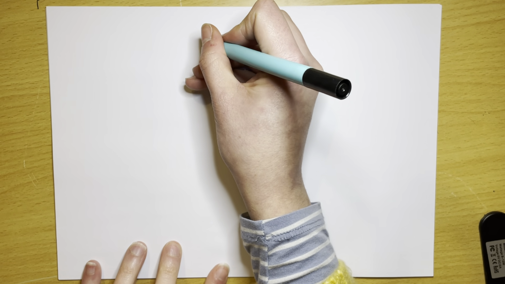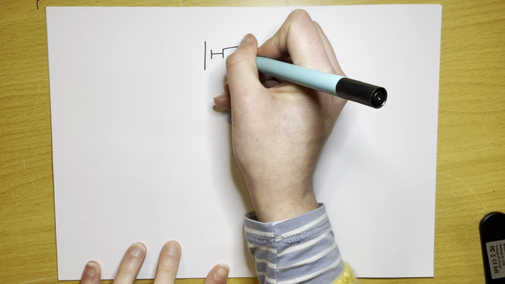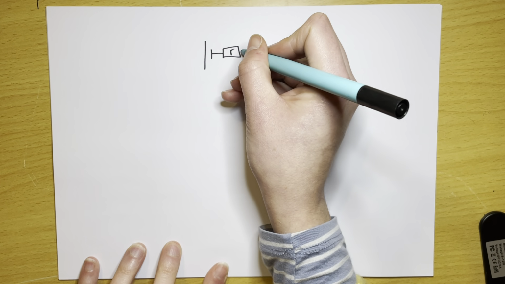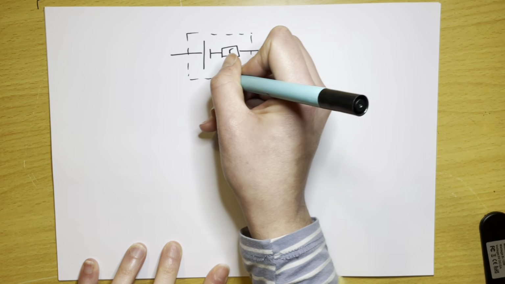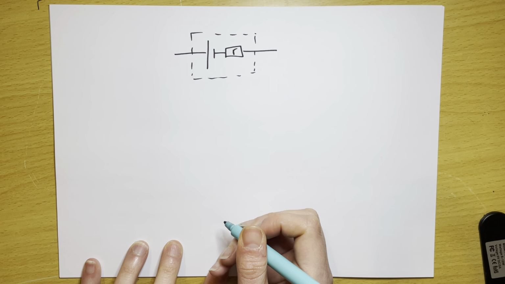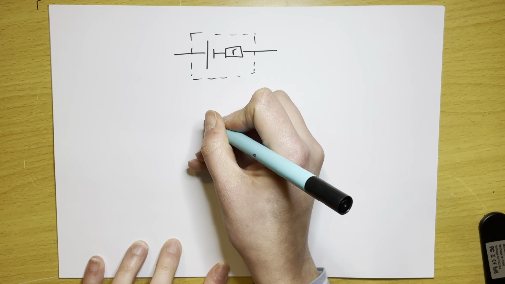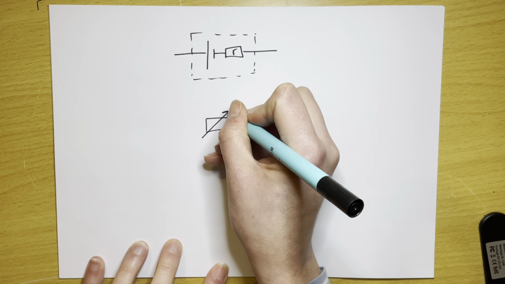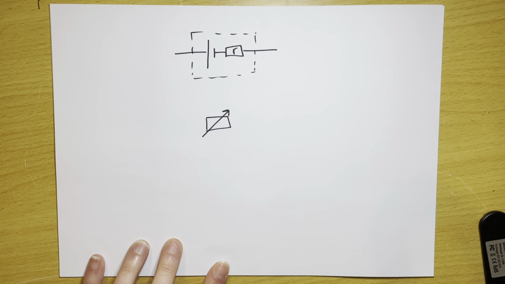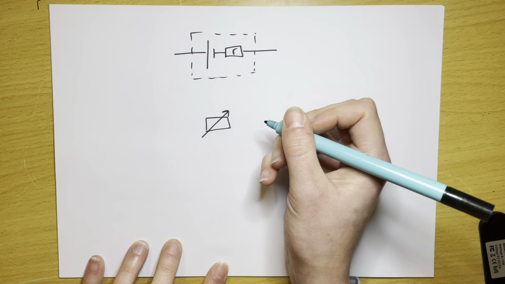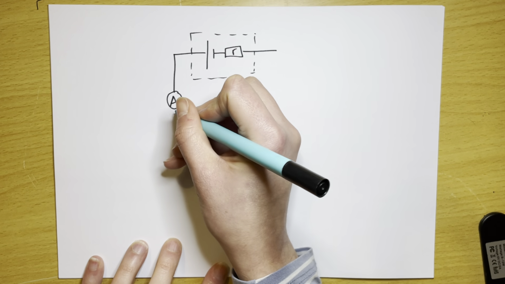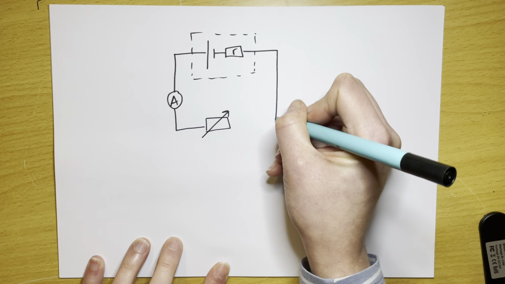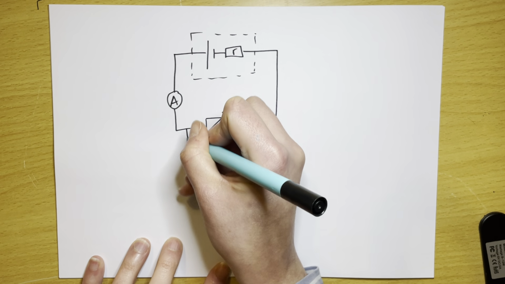Now we use exactly the same circuit that we had before. We have our cell with our internal resistance, which I'm going to draw with a little dotty square around it as well. But what I'm going to do is add in a variable resistor. It could be a rheostat, one of those ones you twist. And I'm also going to add in an ammeter, because I'm going to measure the current, and a voltmeter.